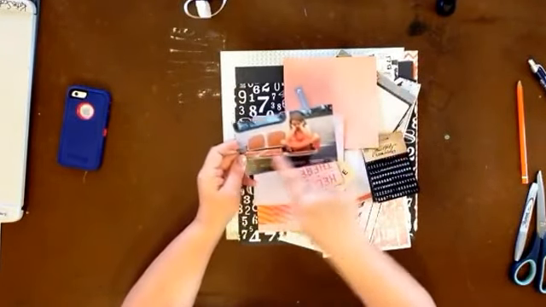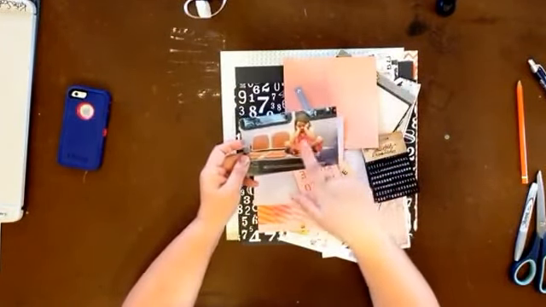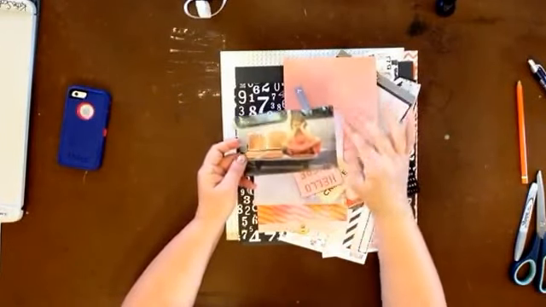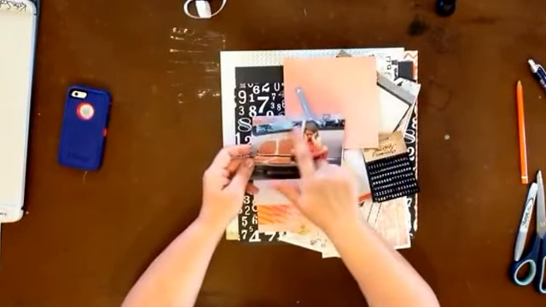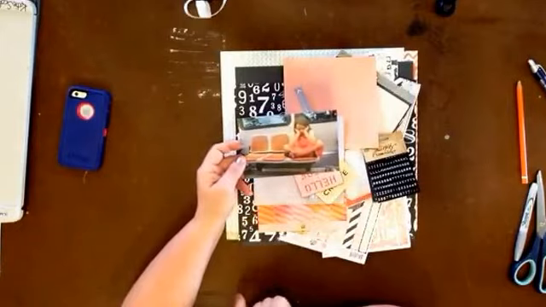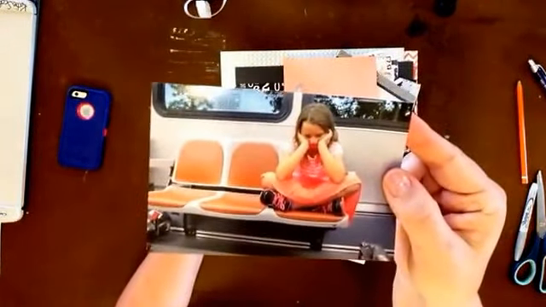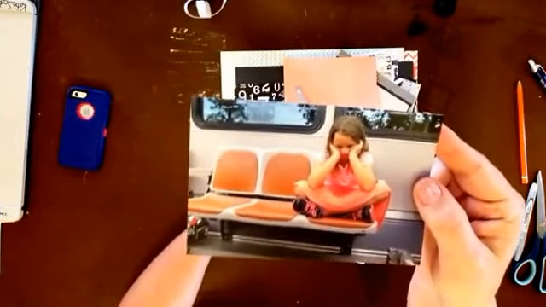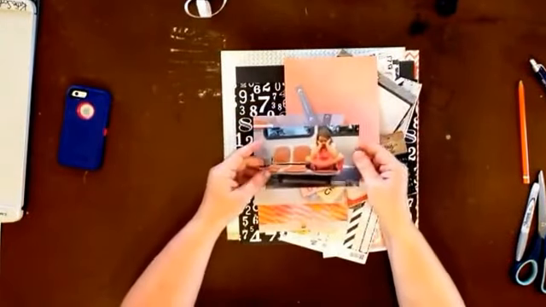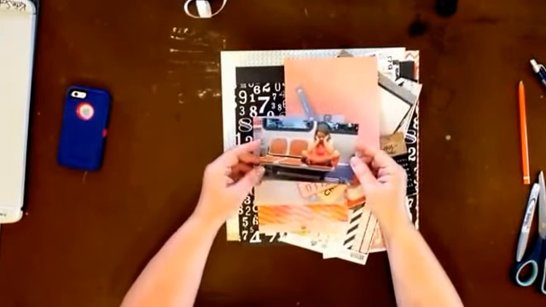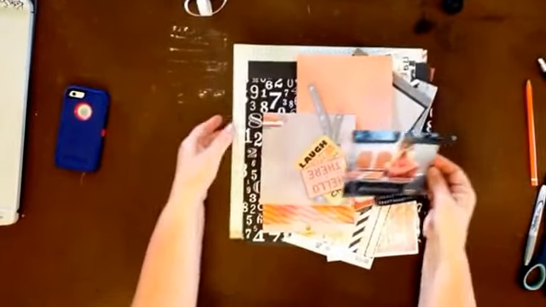Because she's got an orange outfit on and she's sitting on these orange benches and everything around her is pretty much gray, the picture already illustrates emphasis, because our eye is going to all that orange. So I'm going to try to mimic that in my scrapbook design.